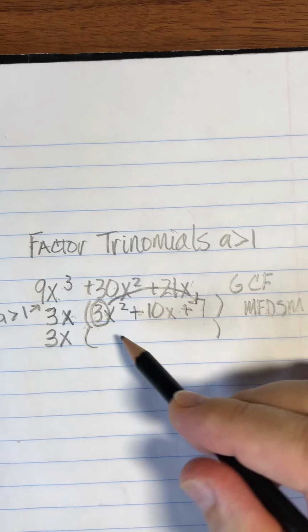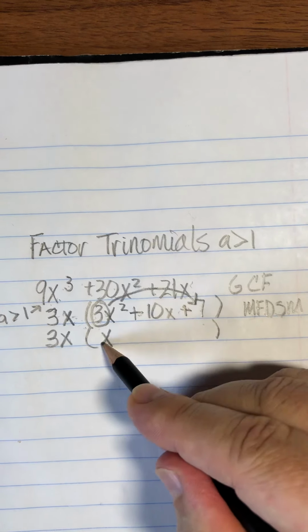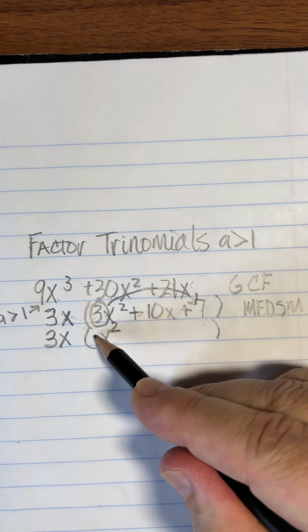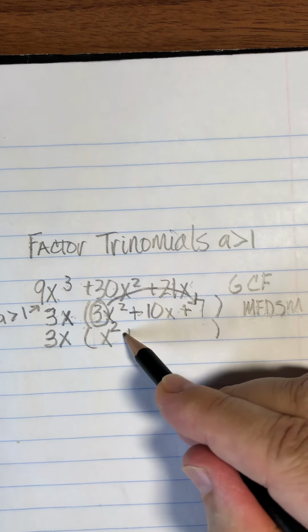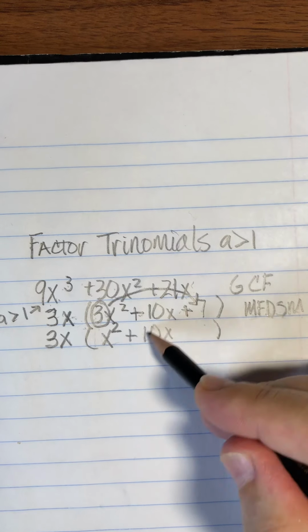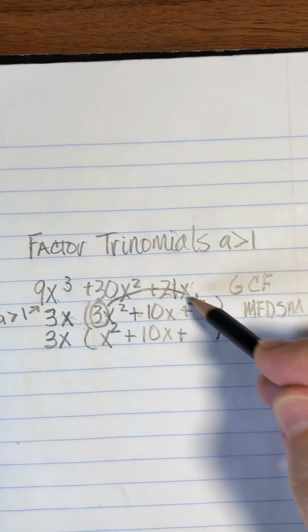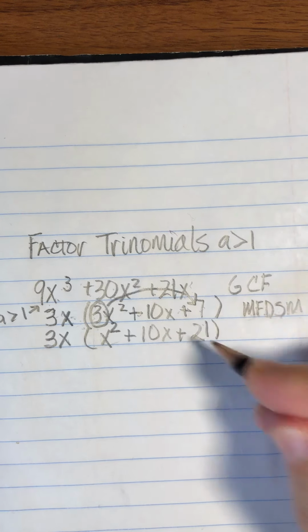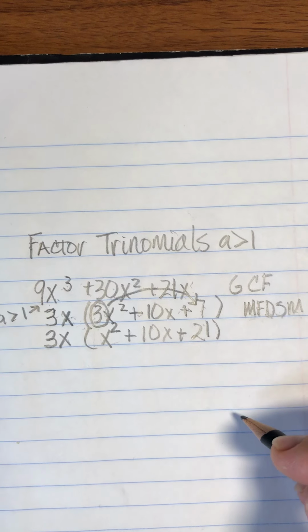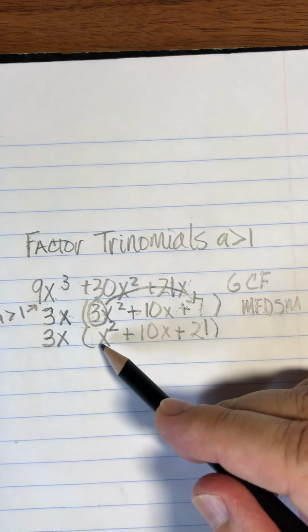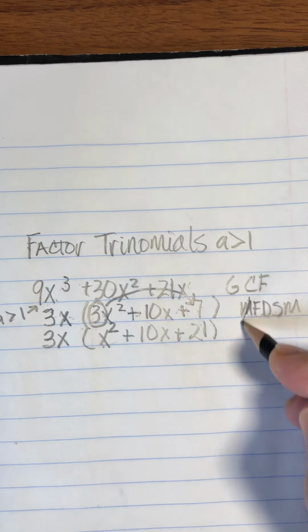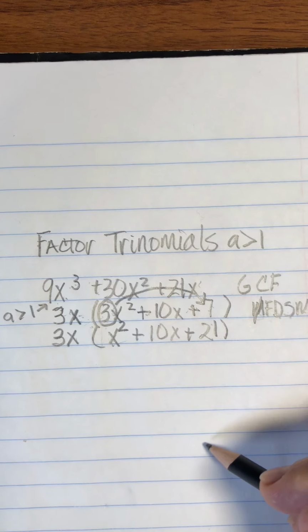What that does is frees up our x squared with the leading coefficient of 1, and therefore we can factor it. So we bring down our x squared plus our 10x and plus, because that doesn't change, but we have 3 times 7, and that equals 21. All right, once again, because my leading coefficient is 1, I can factor it. I mark off my M because we multiplied.